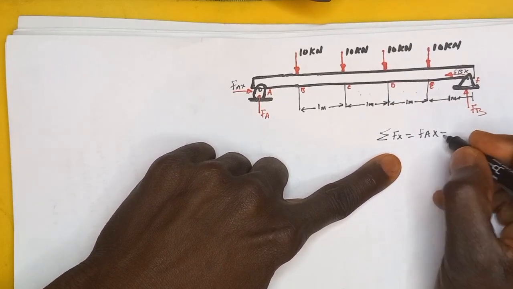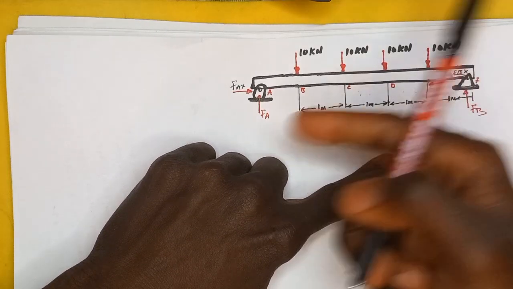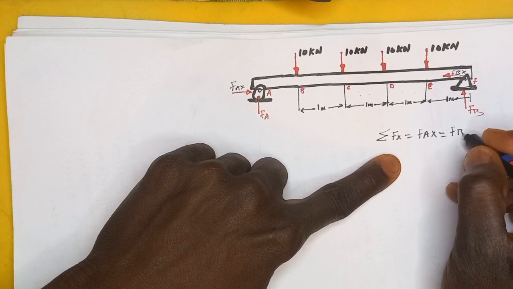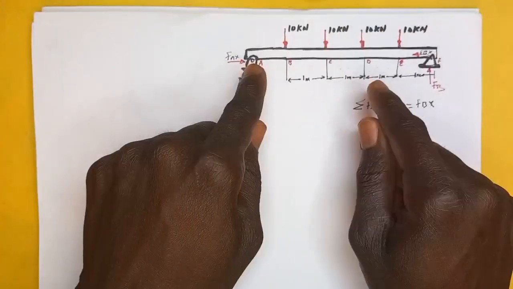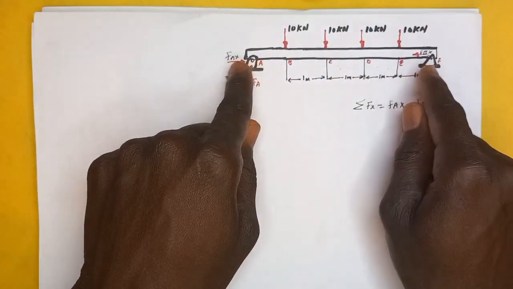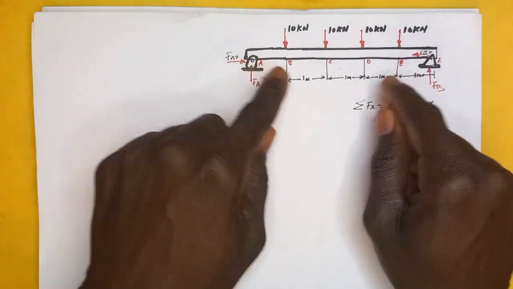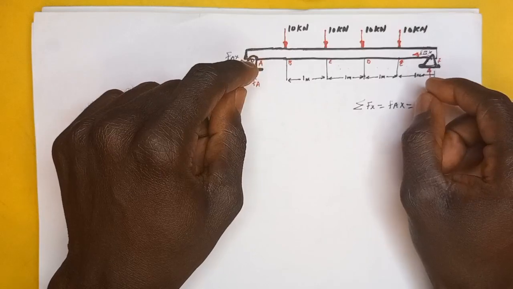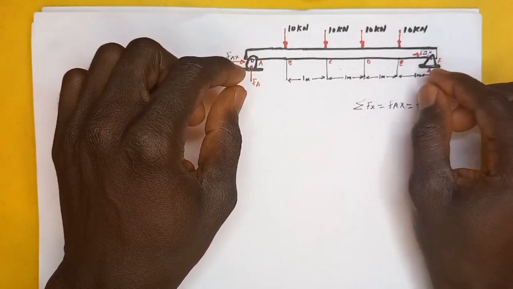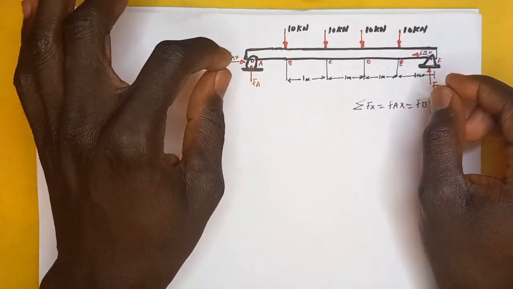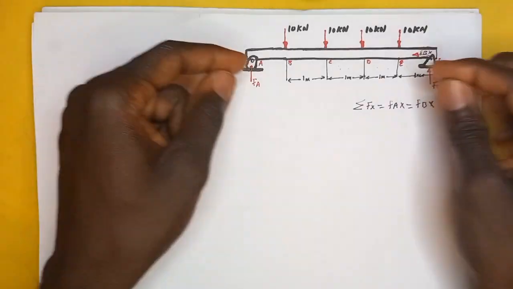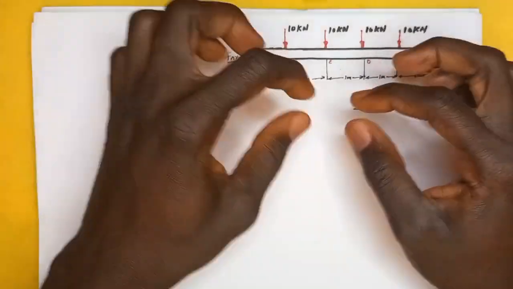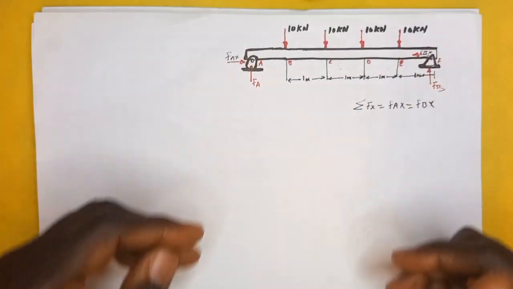We want to set that equal to the force that is going to the left, which is FBX. And notice that apart from these 2 forces that are acting in the x direction, we don't have any other force acting in that x direction. So because of this, since we're not given the value of FBX or FAX, these 2 forces cancel each other out. So we are going to ignore the forces in the x direction and solve for the forces in the y direction.